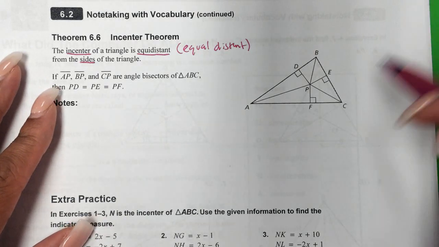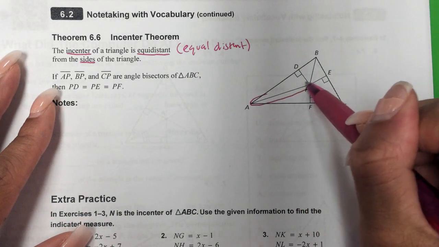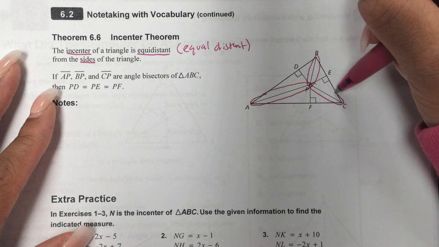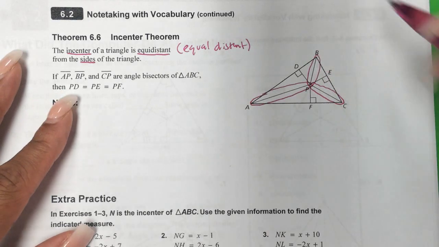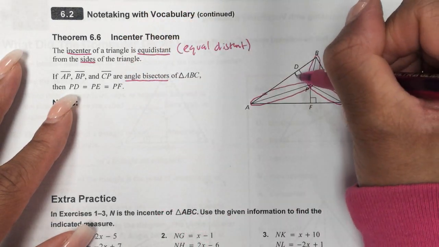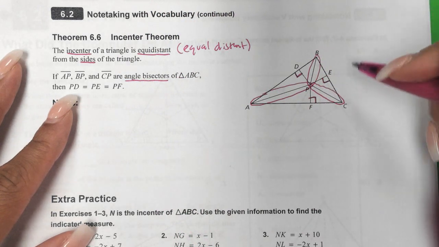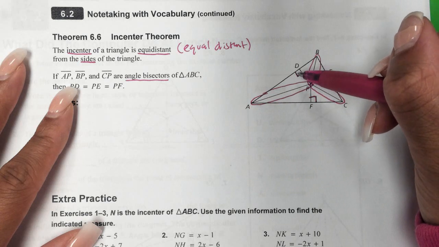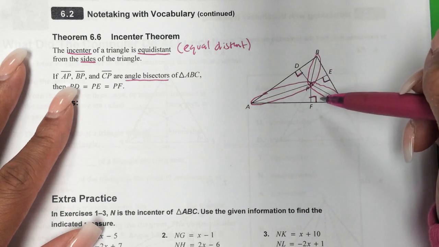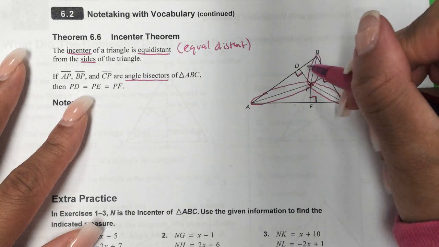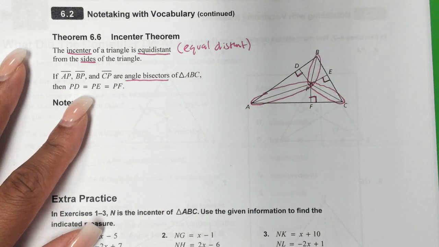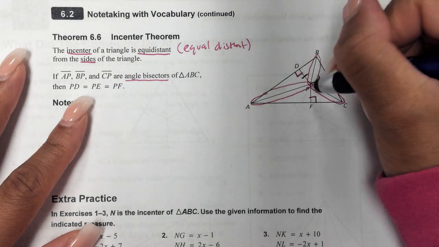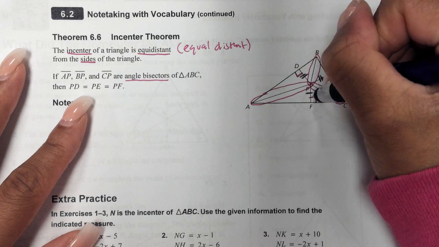So this one's saying if AP, so the ones that touch the vertices, are now your angle bisectors. When they touch the vertices and they're given to you, these are your angle bisectors. So that means the ones that touch the sides, like PD, PE, and PF, are all congruent to each other.